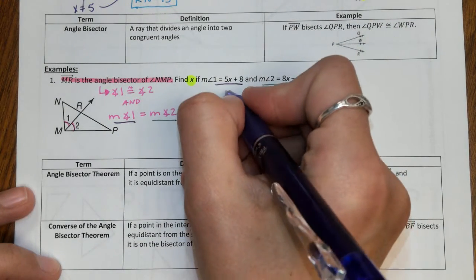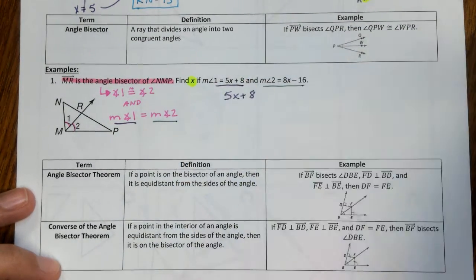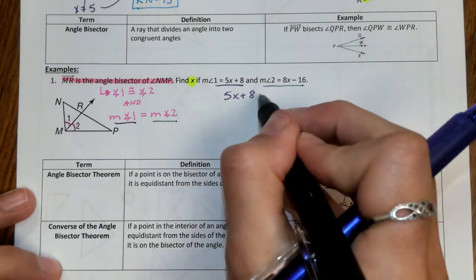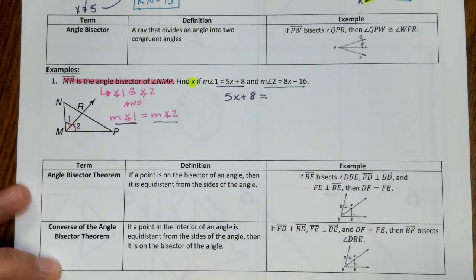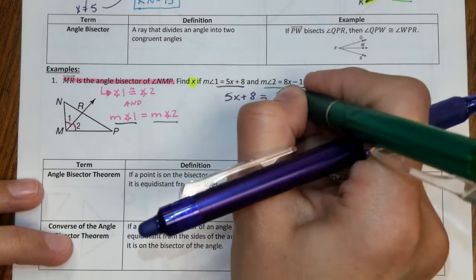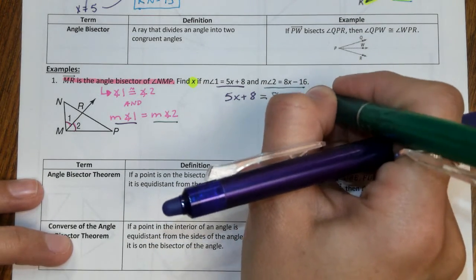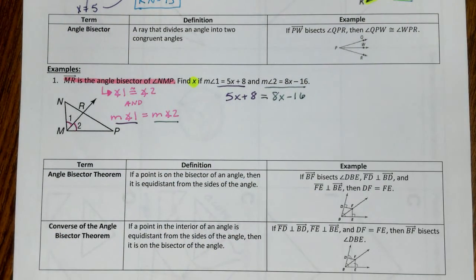So here we're going to have 5x plus 8 set equal to 8x minus 16. So go ahead and pause the video, solve for x, and then resume to get the final answer.